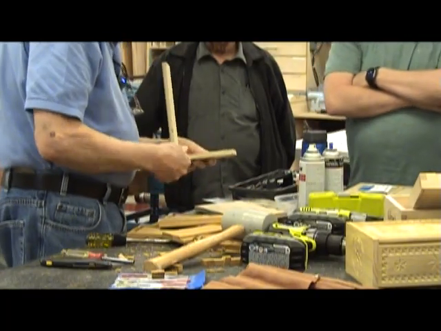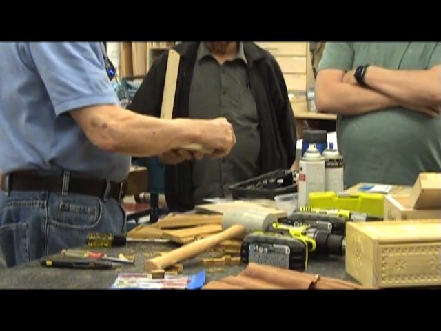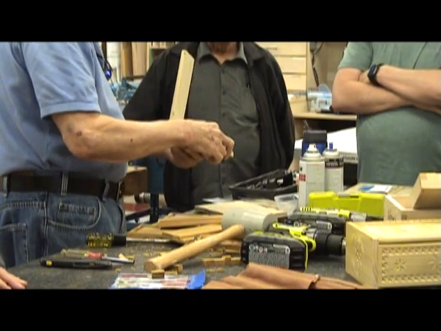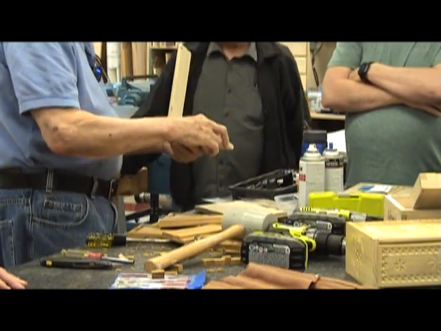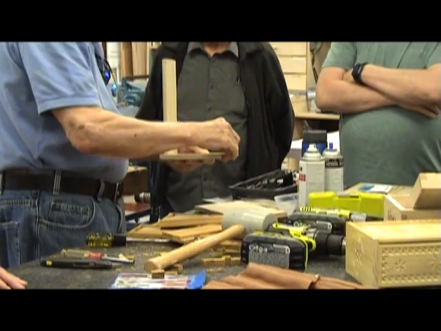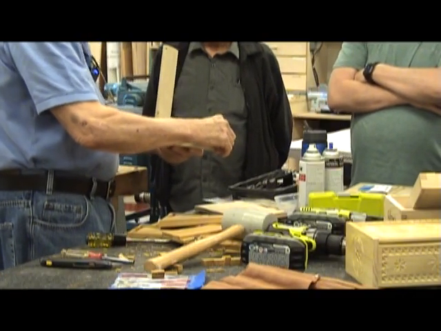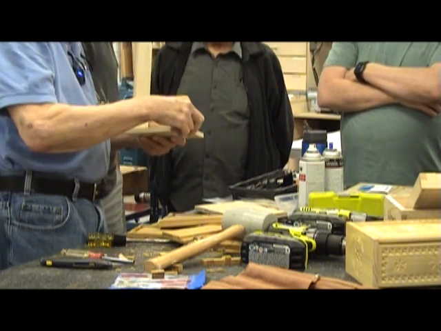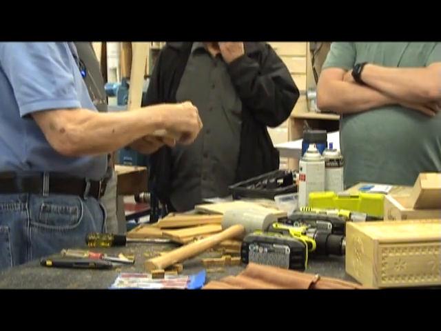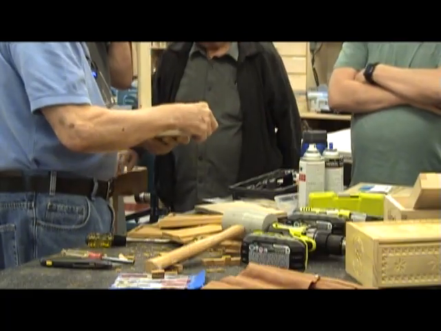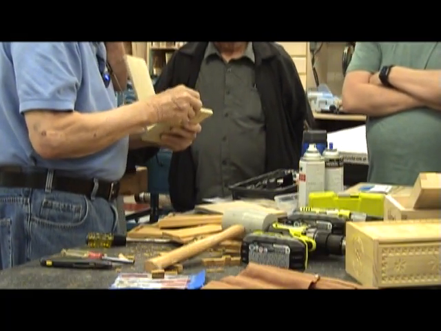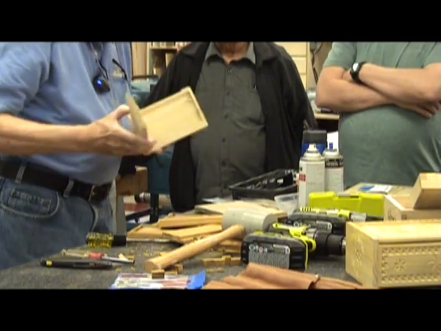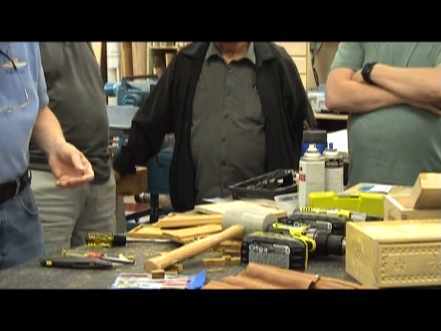It turns out that the grain, if you try and make it fit, if it's too snug, you're more than likely going to pop the edge away. And one of the boxes up here, I did in fact pop it, and I had to glue it back together. I'm pretty sure it won't be noticeable.